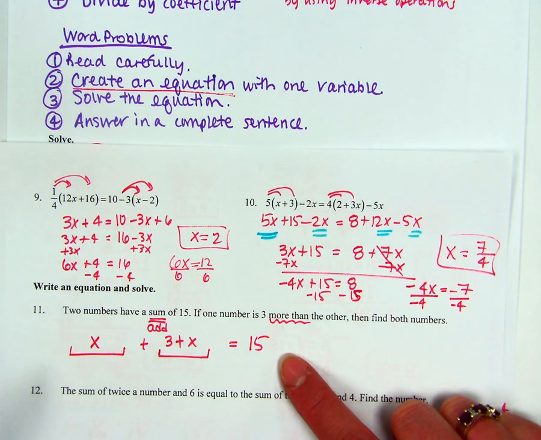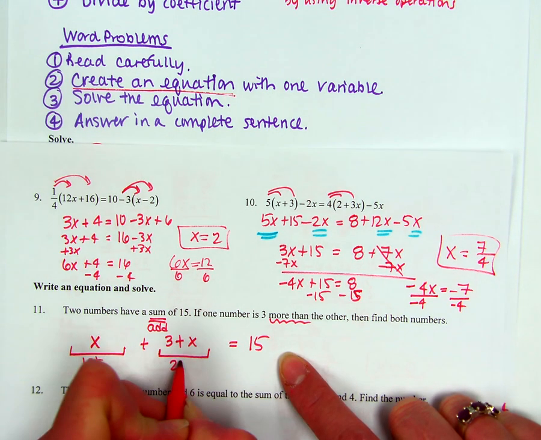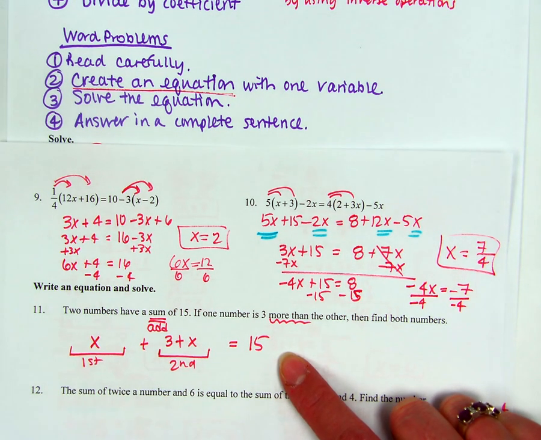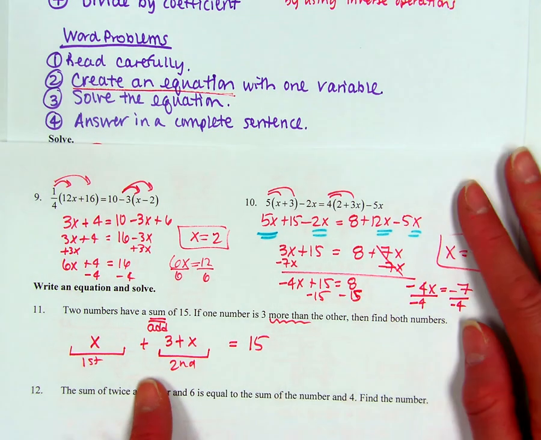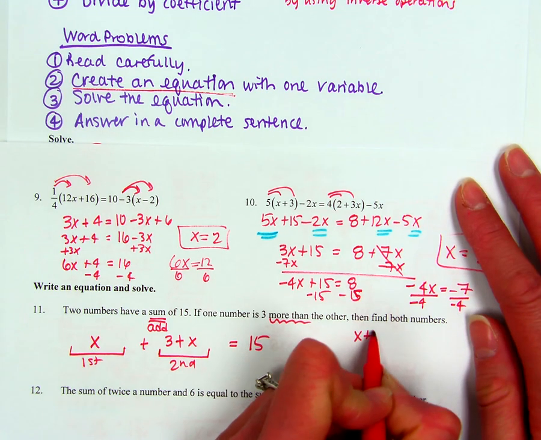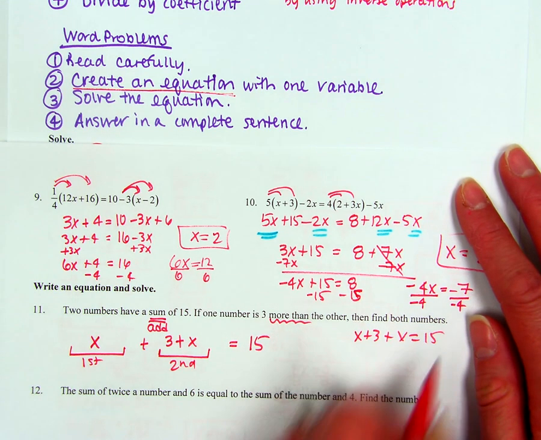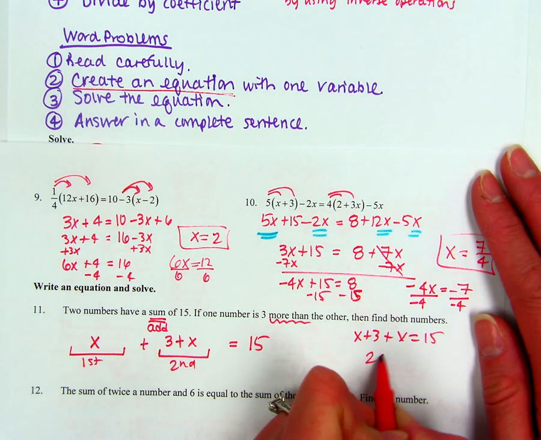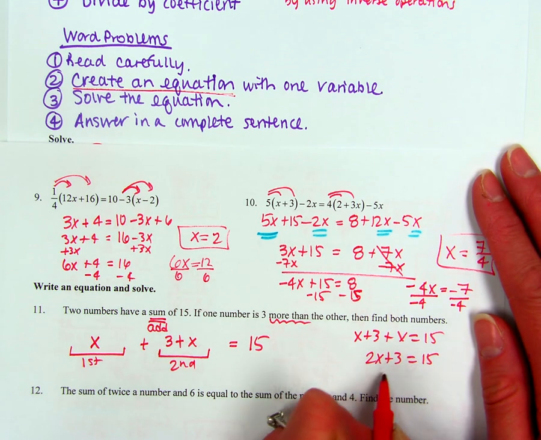This one's going to be kind of similar to some other problems that you'll see later on in this chapter. But here's your first number. Here's my second number. They add together to be 15. So here's your equation. You wrote your equation. Now you're going to solve it. I have x plus 3 plus x equals 15. So combine my like terms. I have 2x plus 3 equals 15.